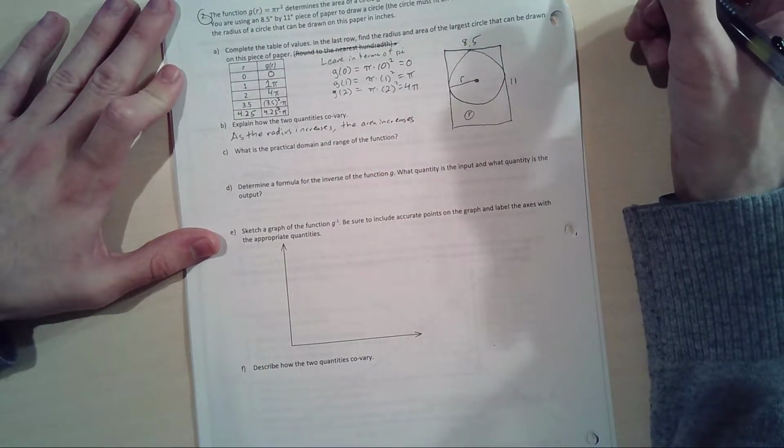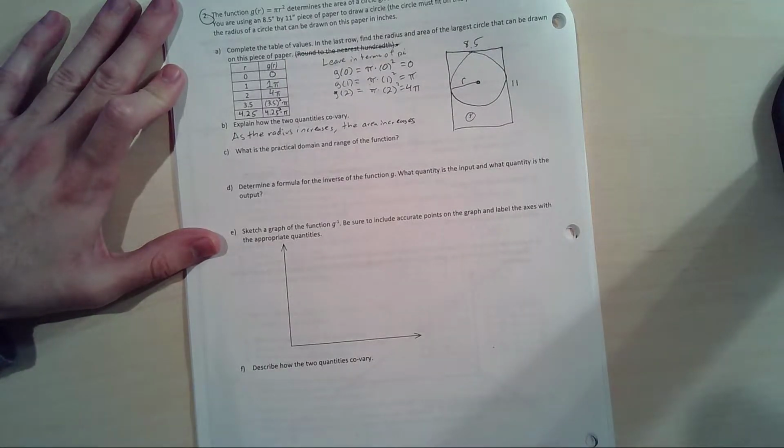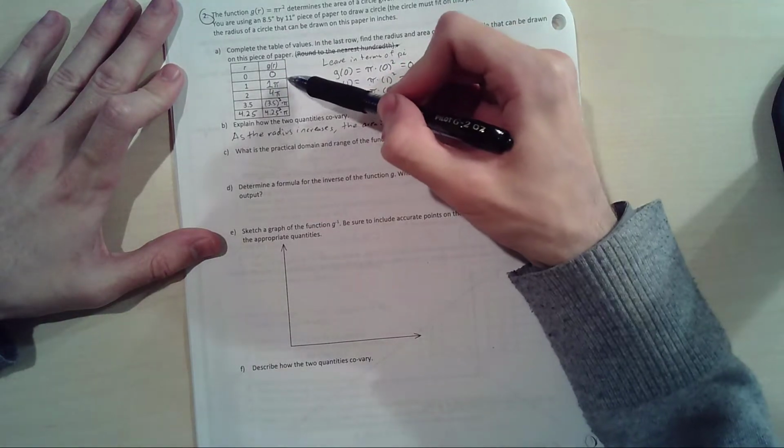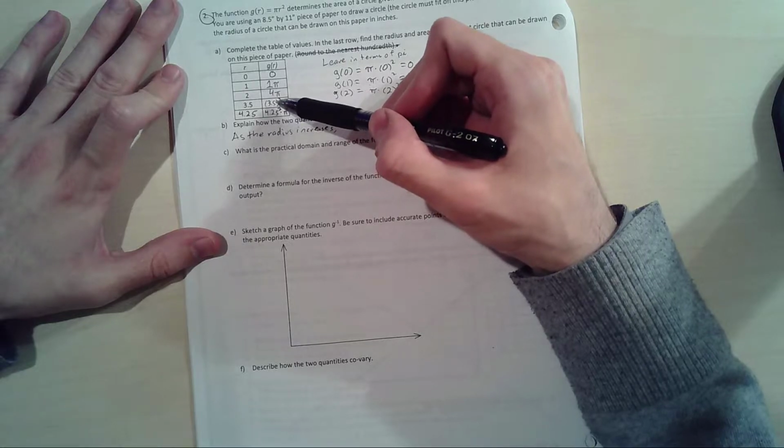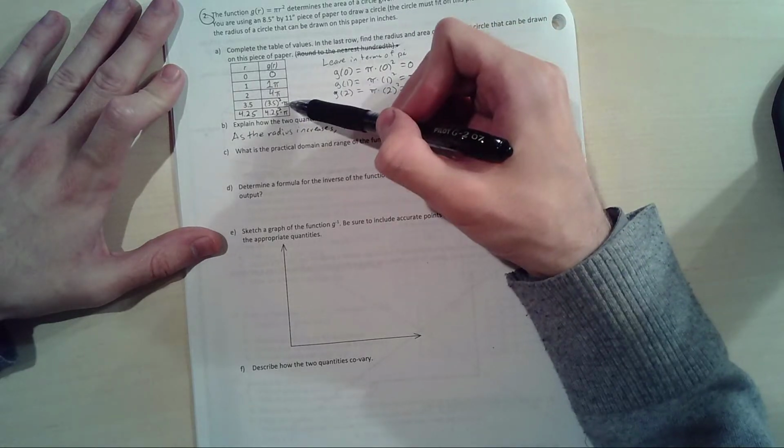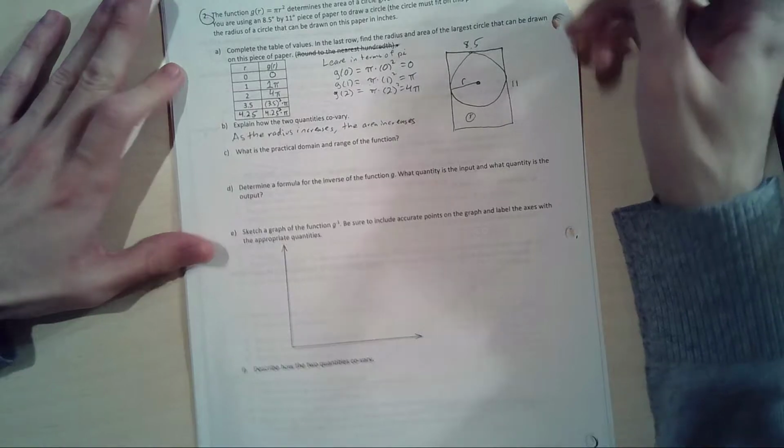You could say as the radius increases, the area increases, and it increases more each time because you're going 0 to 1, and then 1 to 4, and then 3 squared is going to be 9, so it increases even more next time, and then it increases even more the time after that. So it increases more and more each time.